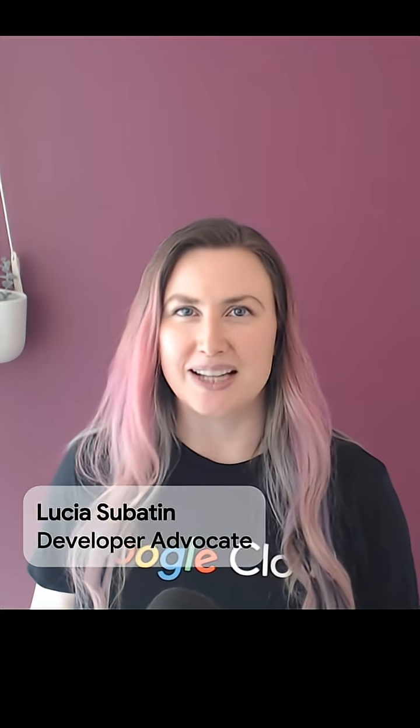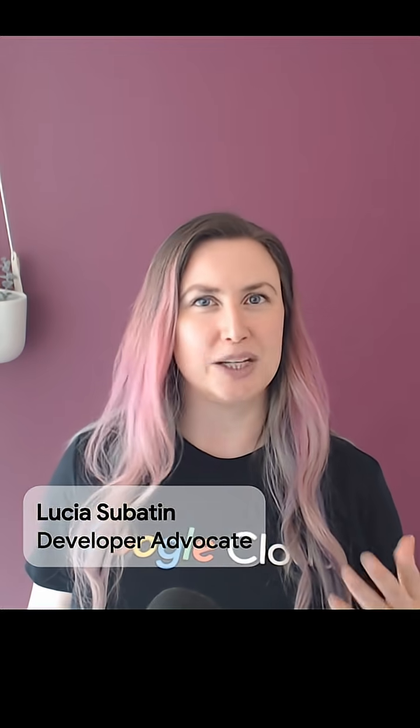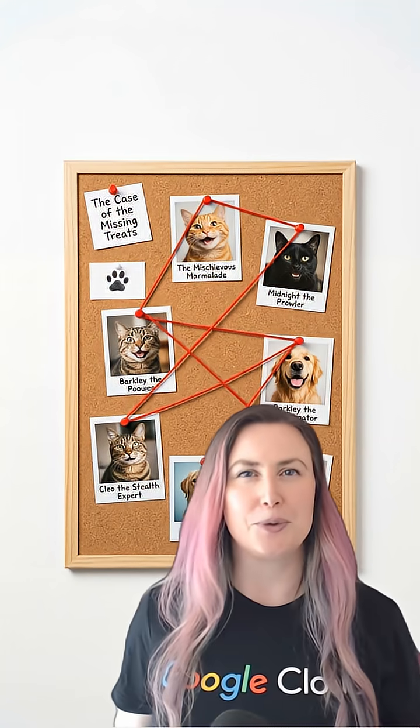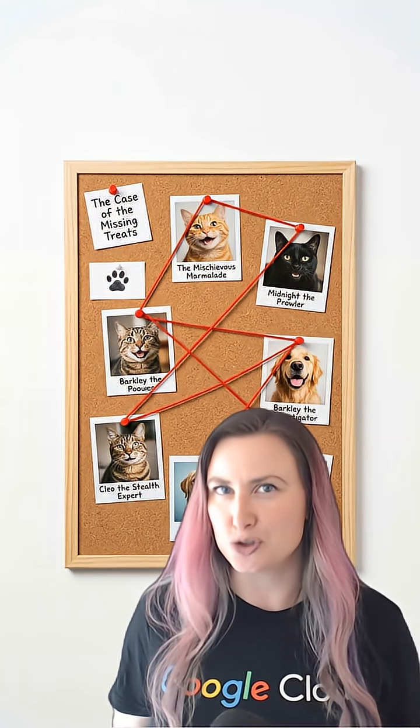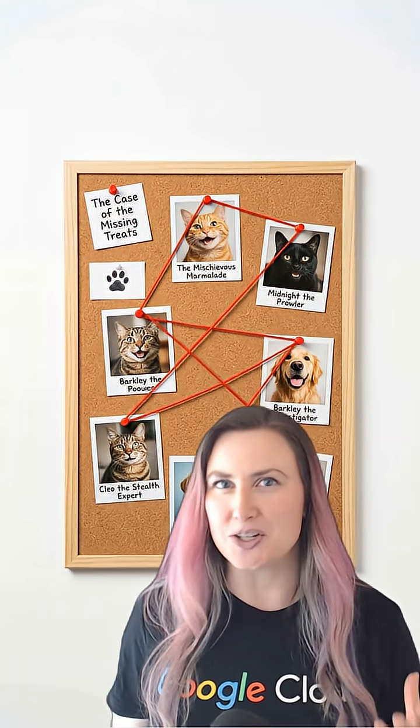You know those detective movies where the investigator has a corkboard covered in photos, completely tangled with a red string? They don't do that because it looks cool. They do it because the simple list of suspects doesn't solve the crime. The connections do. Traditional databases just give you the list of suspects. Graph databases give you the red string.